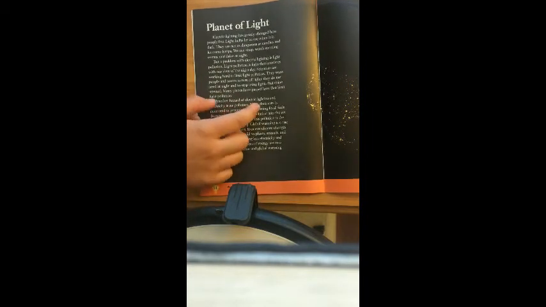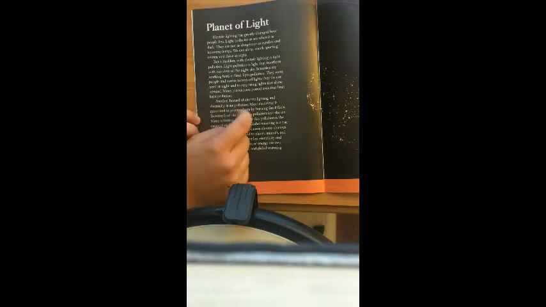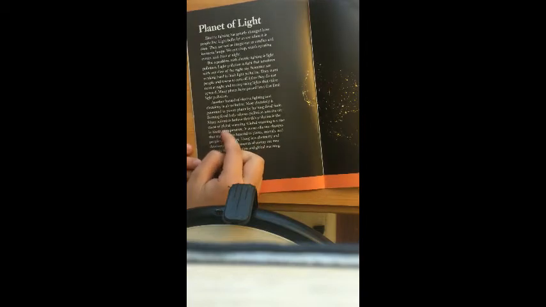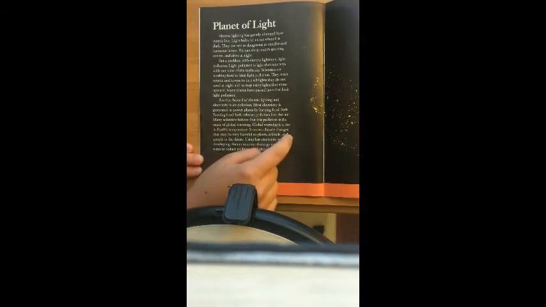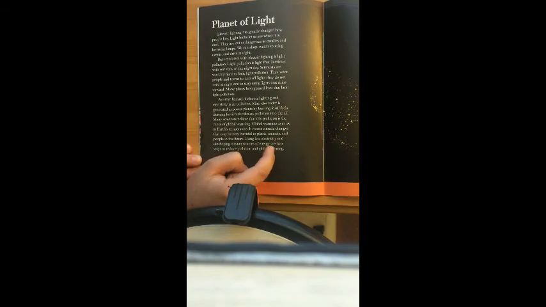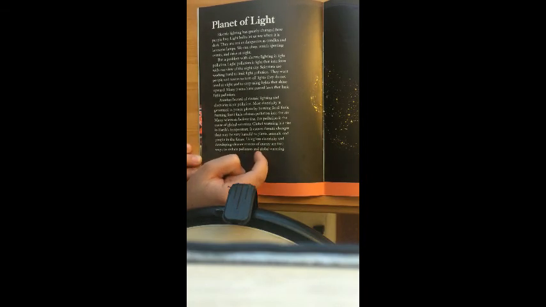Another hazard of electric lighting and electricity is air pollution. Most electricity is generated in power plants by burning fossil fuels. Burning fossil fuels releases pollution into the air. Many scientists believe that this pollution is the cause of global warming. Global warming is a rise in Earth's temperature. It causes climate changes that may be very harmful to plants, animals, and people in the future. Using less electricity and developing cleaner sources of energy are two ways to reduce pollution and global warming.